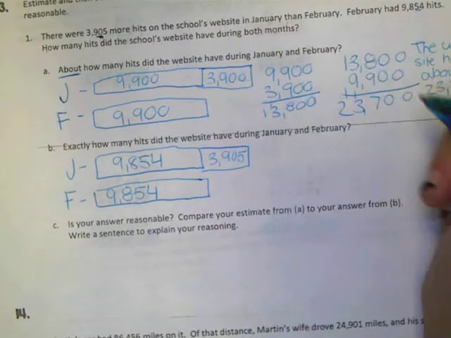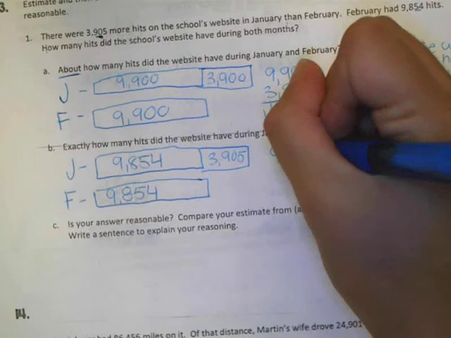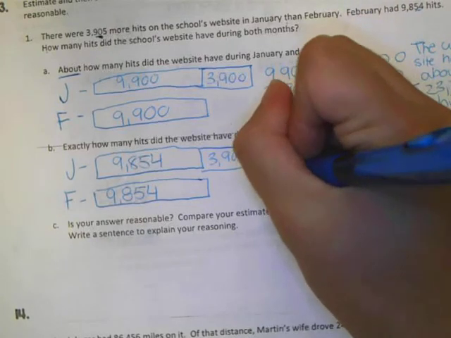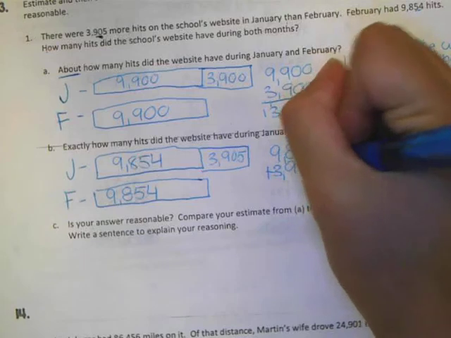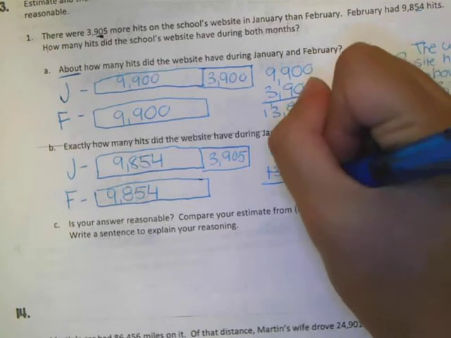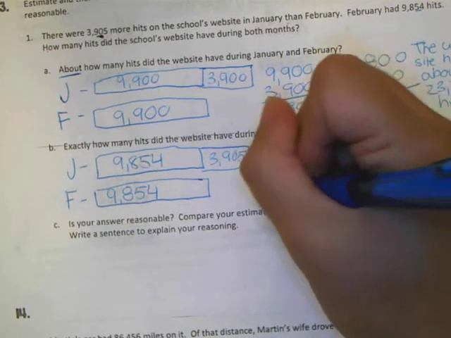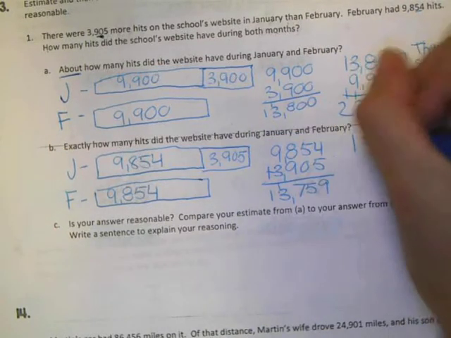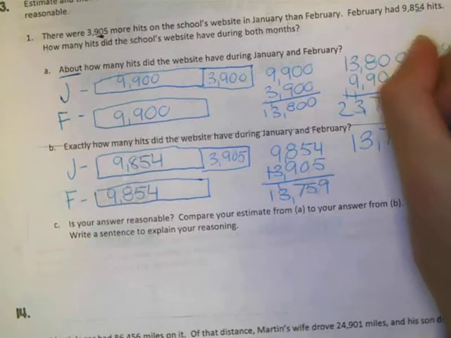Alright, so again, I'm going to add January first. 9,854 plus 3,905. Alright, so that gives me January. And I'm going to add that to February to get a total.